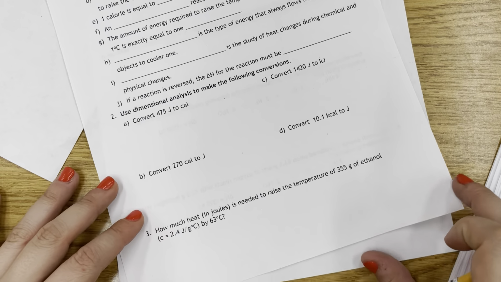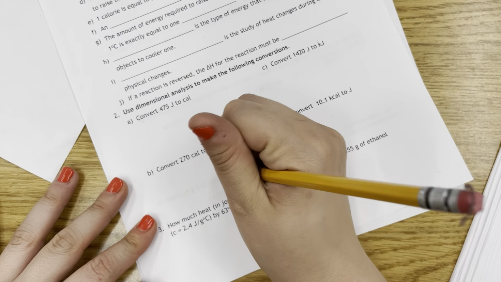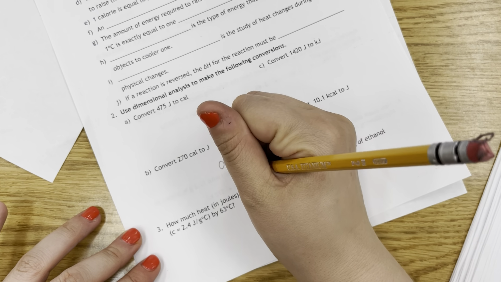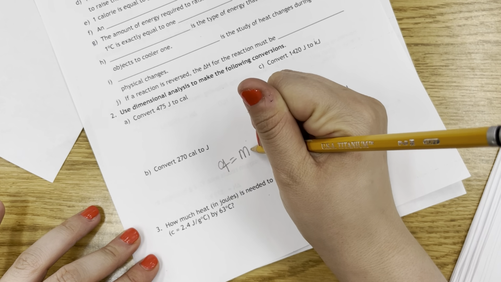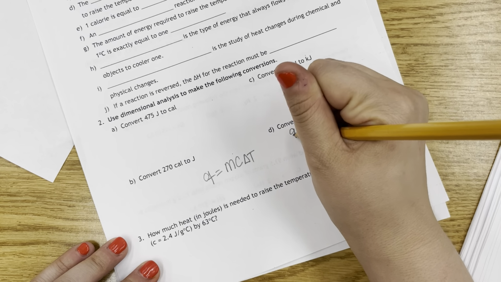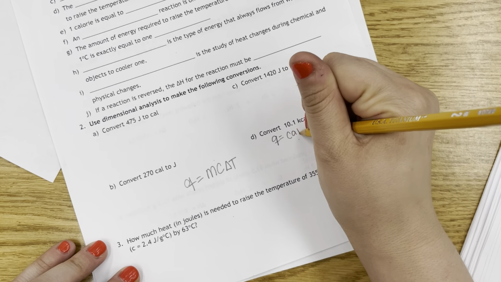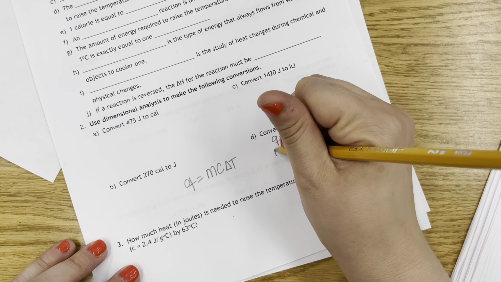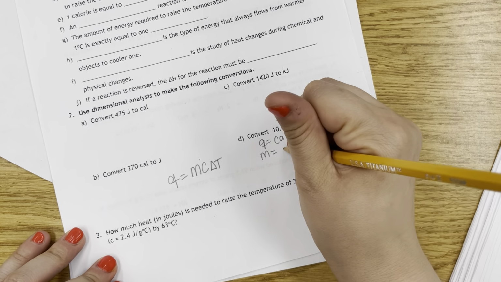For these problems, we will be using Q equals mc delta T. So Q is going to be our heat, and you're going to see this in calories or joules. M is going to be our mass, and you'll see this in grams.